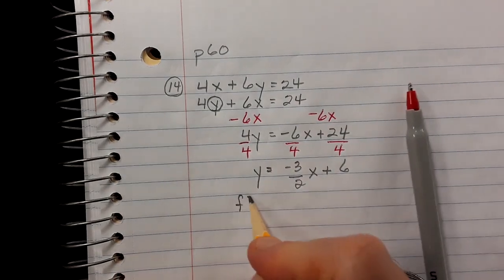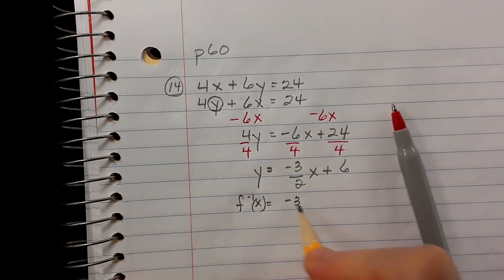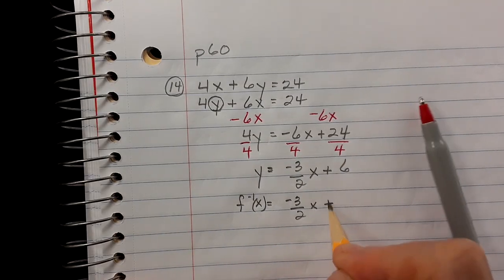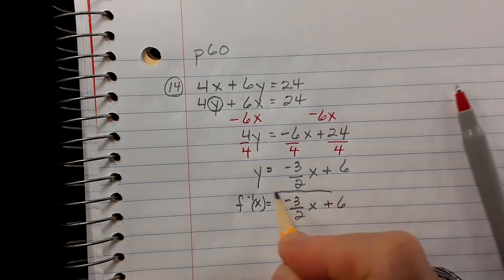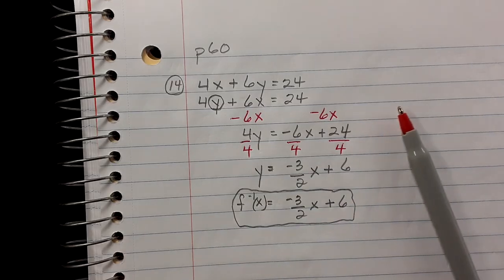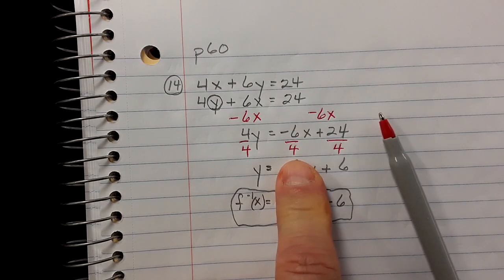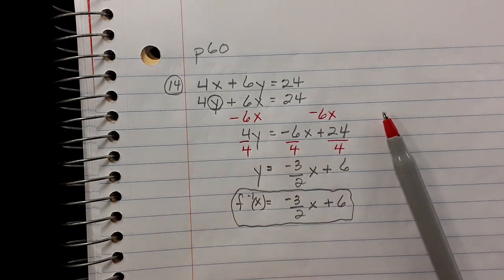F inverse of x, write it as a symbol of the inverse function. And there's your answer. Is that one of the solutions? It's probably 4, 6. They probably didn't simplify it. Is it 6/4 not simplified? No, it's 24 minus 6x over 4.